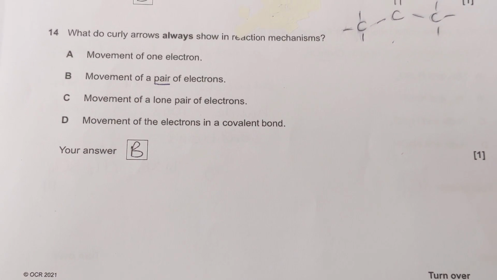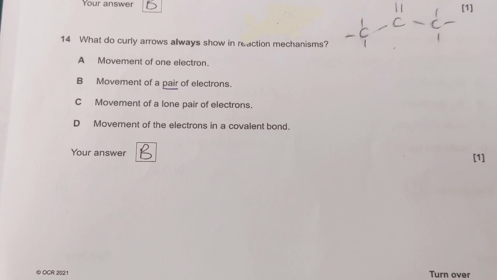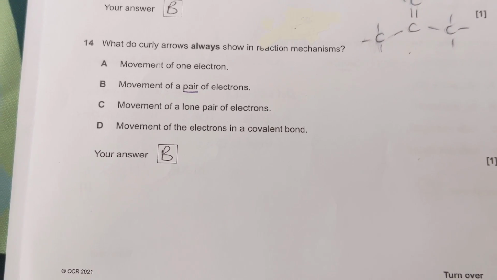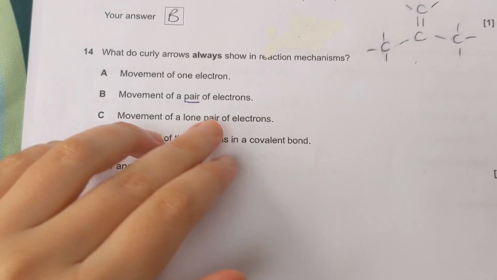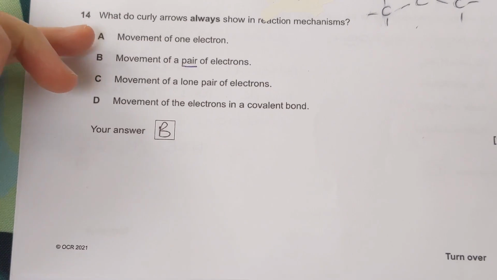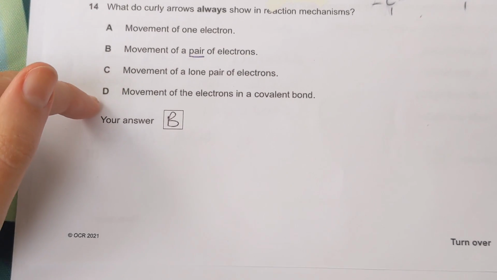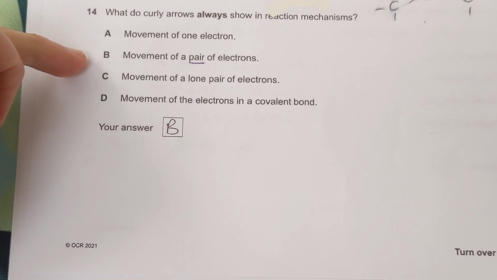What do curly arrows always show in reaction mechanisms? It's the movement of a pair of electrons. It's not a lone pair because sometimes it's a bonding pair. For example, if we're breaking a bond, it's not the movement of one electron because that is a half arrow or a fishhook arrow. And it's not always movement of electrons in a covalent bond either, but it is always this one.